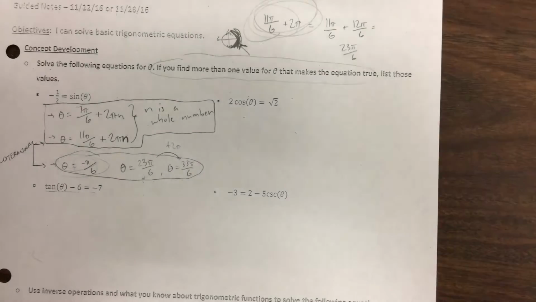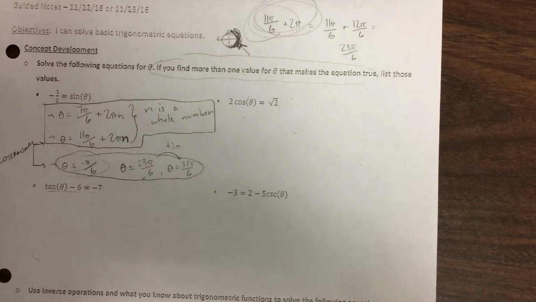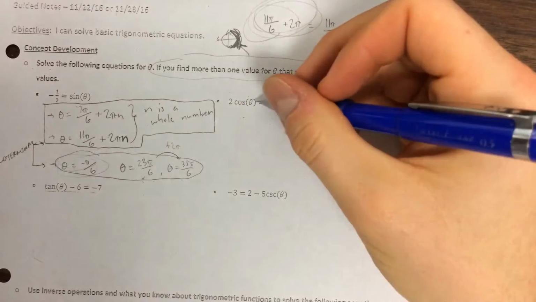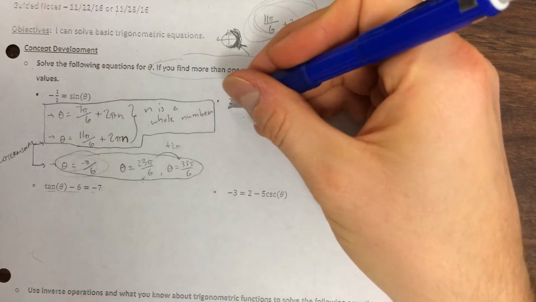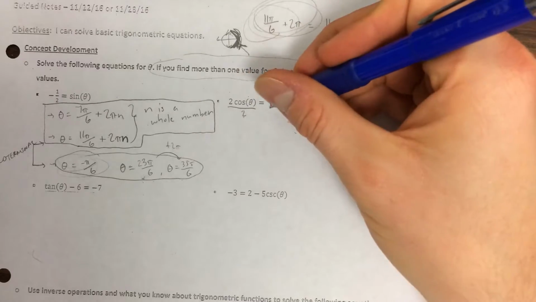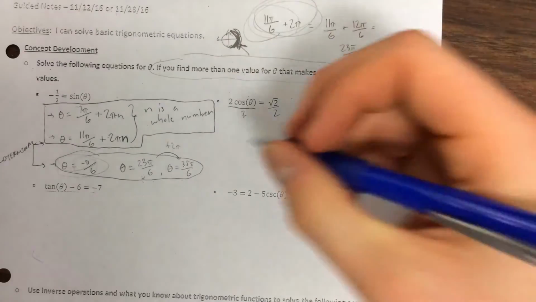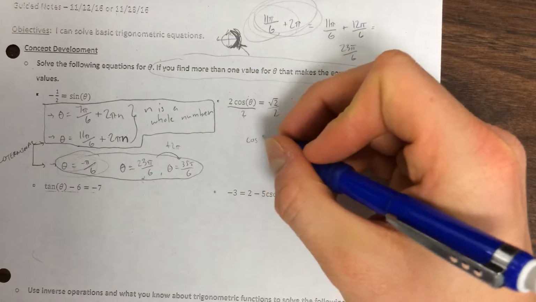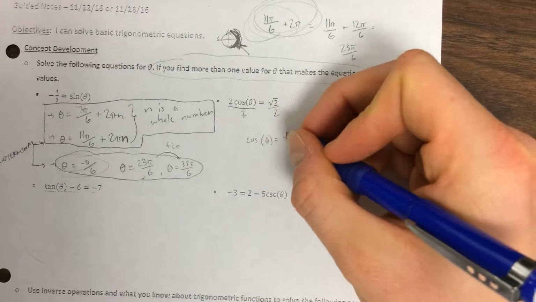A lot going on there. If you need to pause or rewind, that might be good. There's a lot happening. But let's keep going and look at the next equation. So here, if we want to solve for theta, let's say we divide by 2 to get cosine on its own. That might be good to get cosine on its own.